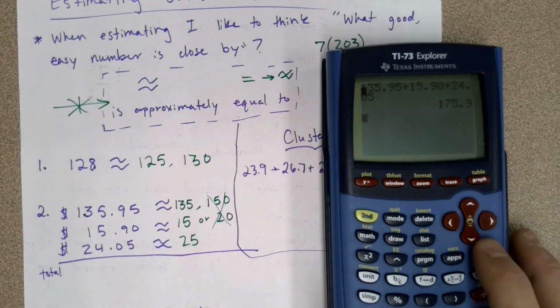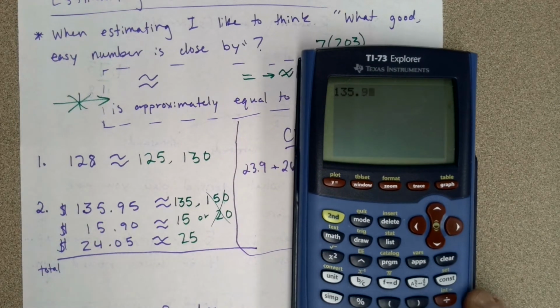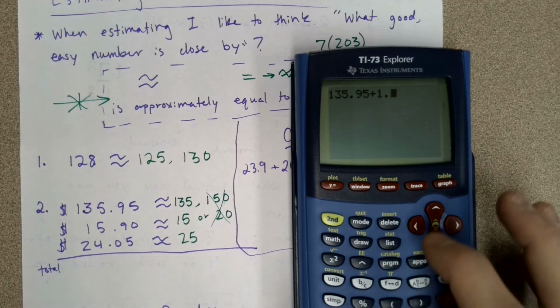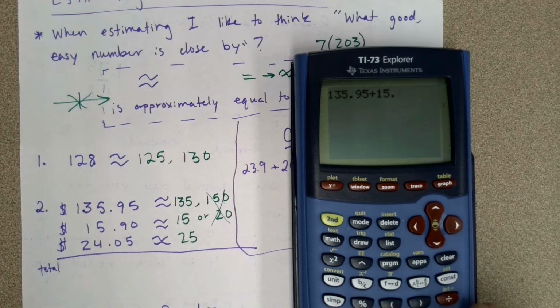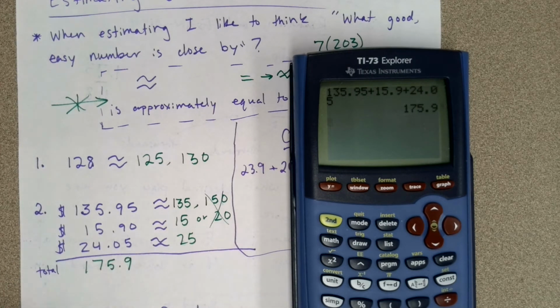So the first thing that I want to do is check the actual values. I'm going to see how much these were equal to. 135.95 plus 15.9 plus 24.05. And these total up to 175.9 before our estimating. Now after our estimating, let's see what these ones add up to.